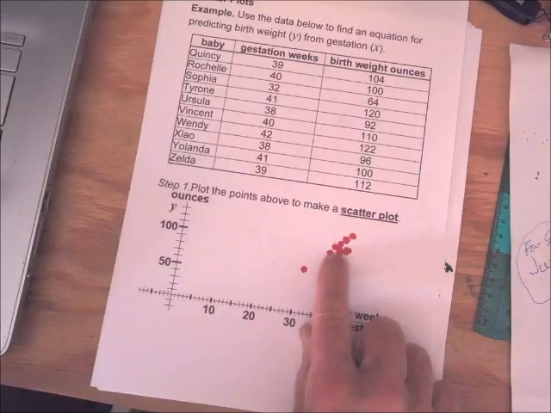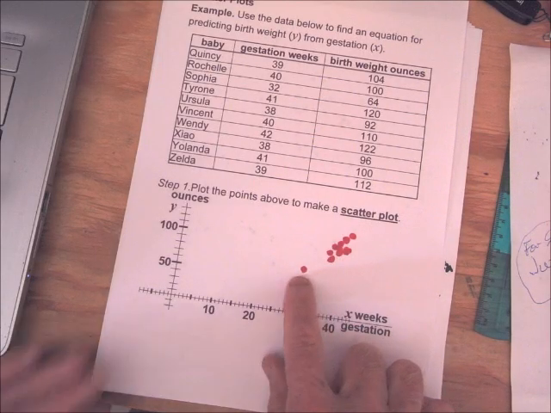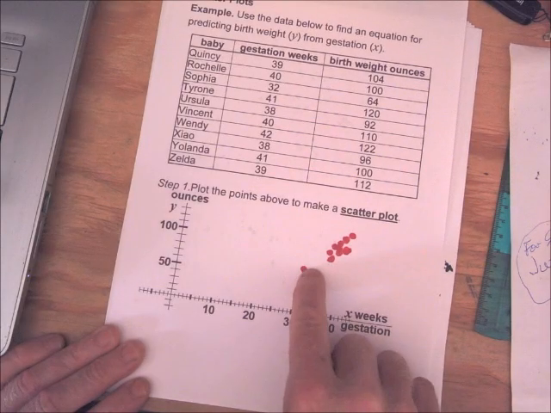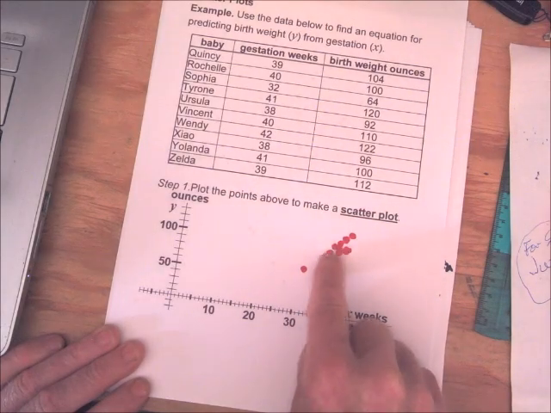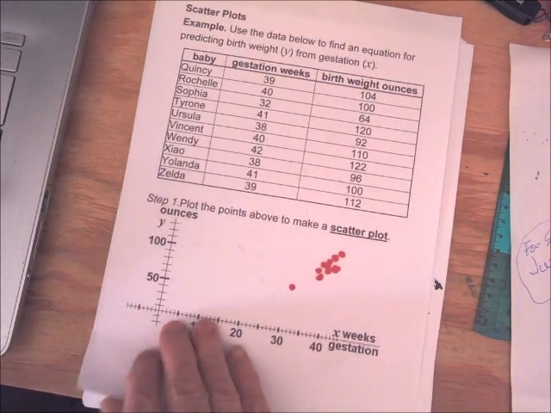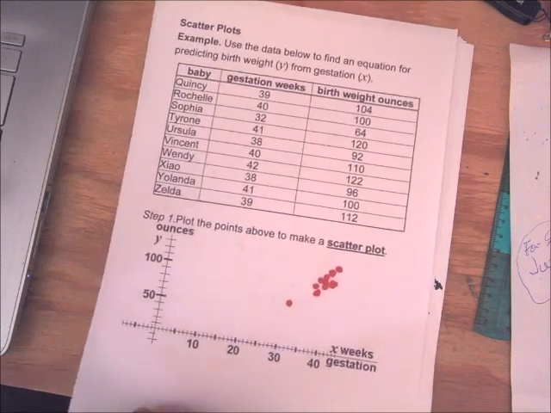Well, it looks like, on the average, it goes up as you go from left to right. The length of the pregnancy is increasing, and the birth weight is also going up on the average. So it looks like they're somewhat close to a straight line.